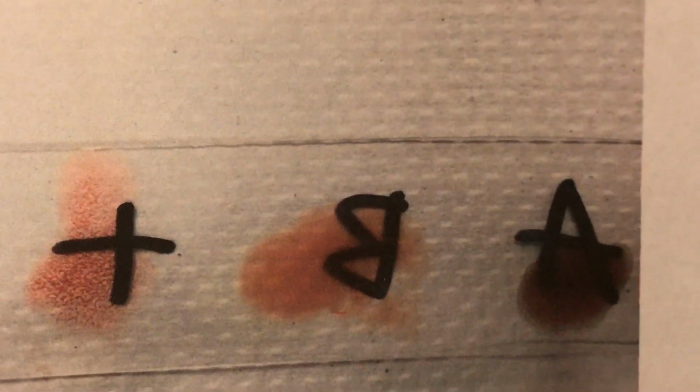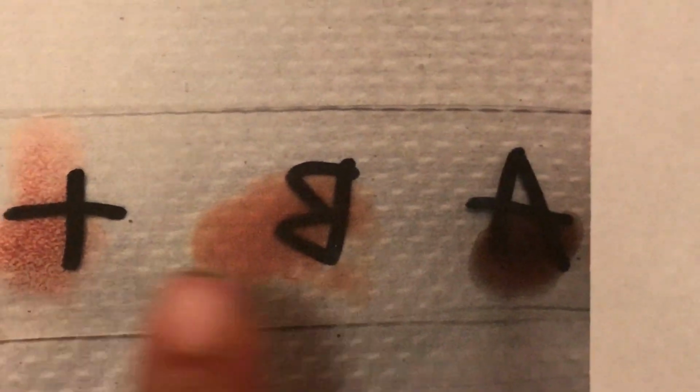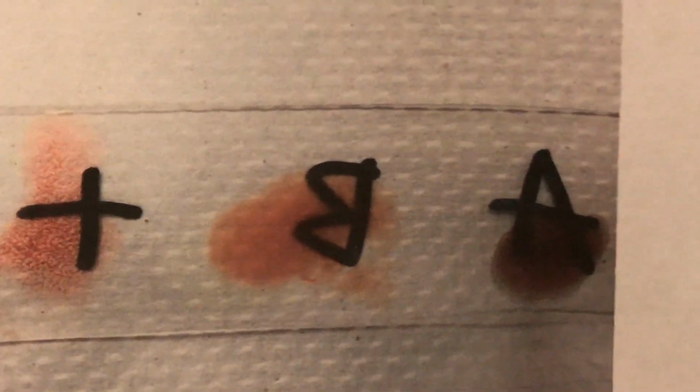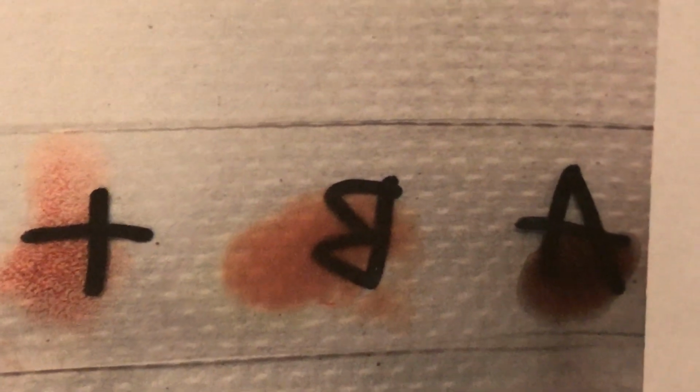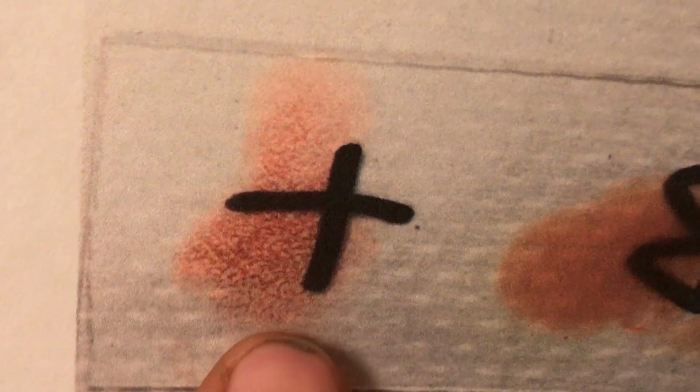antigen and antibody component. So again, what do you do? You take your blood and you drop it here, here, and here. You add in A antibodies, B antibodies, and Rh antibodies, and see if you get any agglutination. If you do, that's bad, and that must mean that you don't have that particular antibody in your blood. Otherwise, that's what you would get all the time, which is not a good thing.